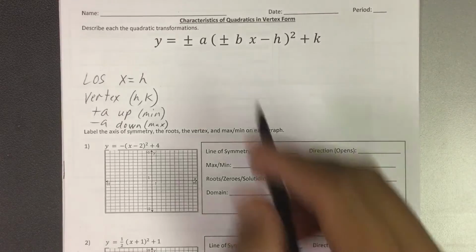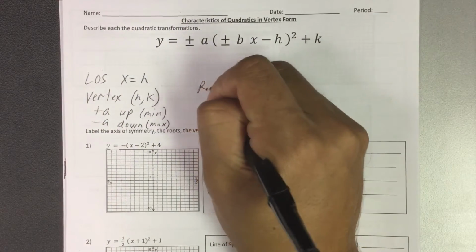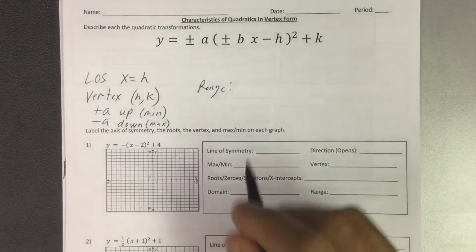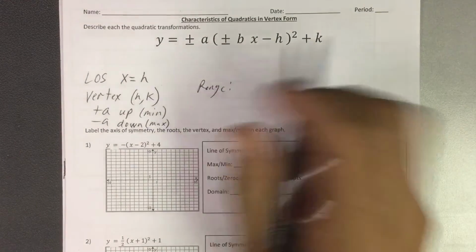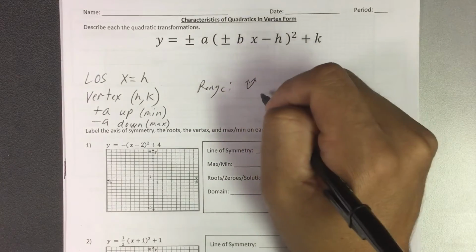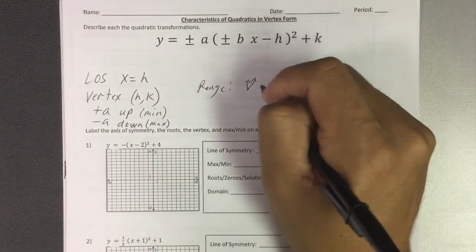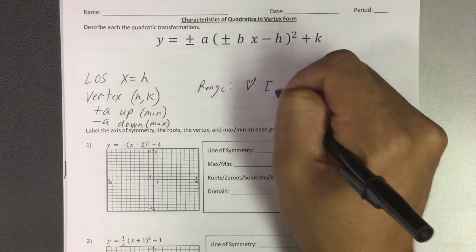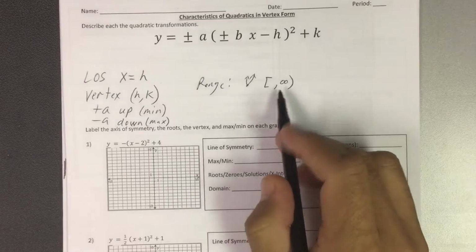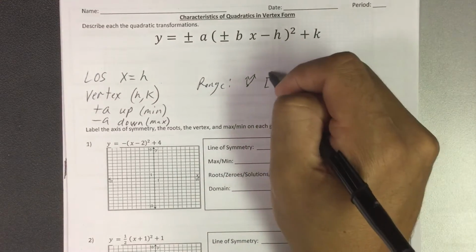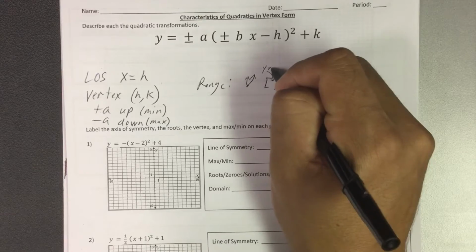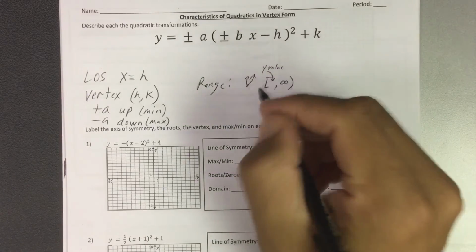Our range is always going to be one of two things. So if it's opening up, if we have something like this, here's the vertex. This is from the vertex to infinity, right? And this is the y value of the vertex.